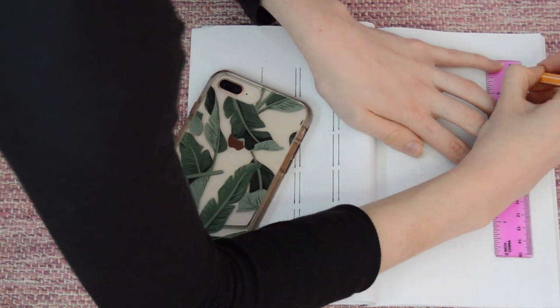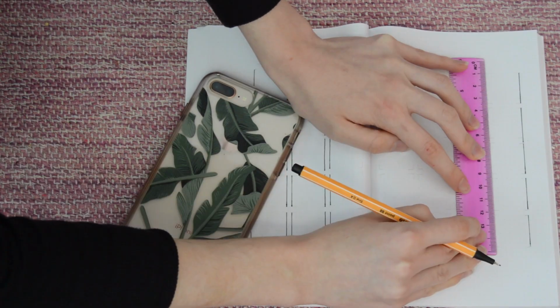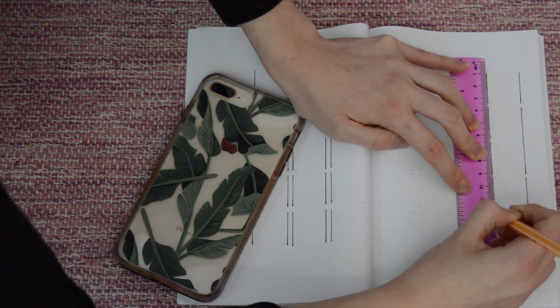So then onto the next page. This is my monthly calendar. I always do one of these in a calendar form, not like a month at a glance. I know some people like that.